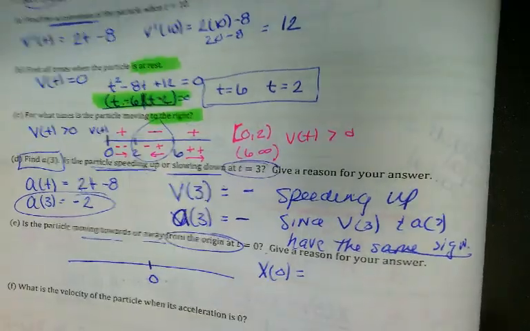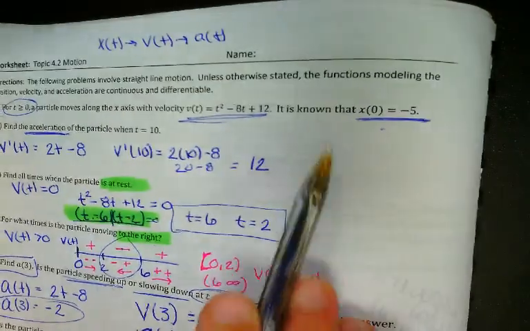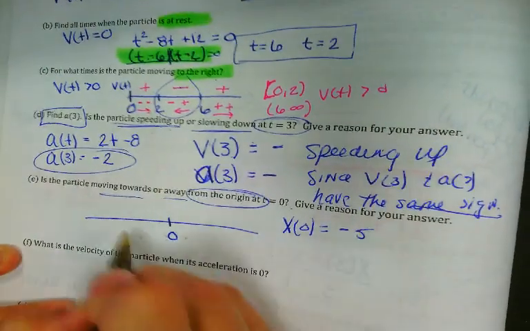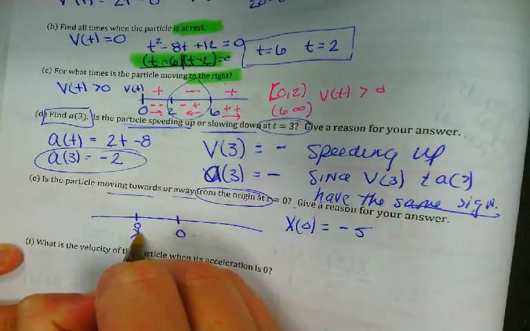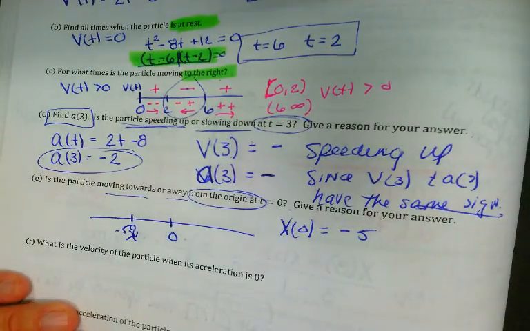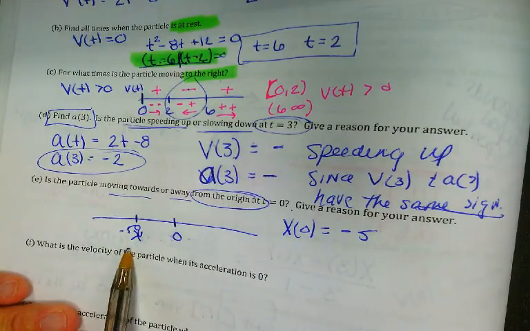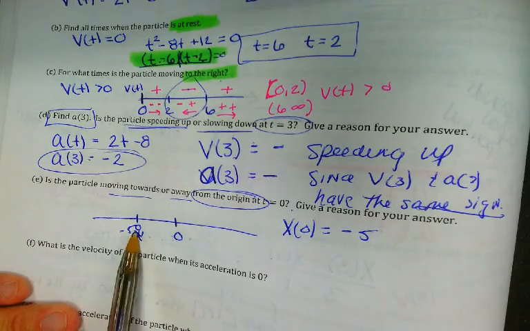99% of the time they just tell it to you. Yes, the position at 0 is negative 5. They tell us here. So I'm going to put my little person here at negative 5. Or a bug. I couldn't draw a bug. I went with a person. All right, so here I am at negative 5.